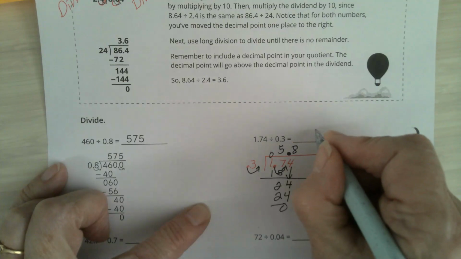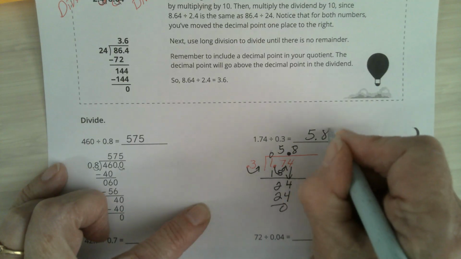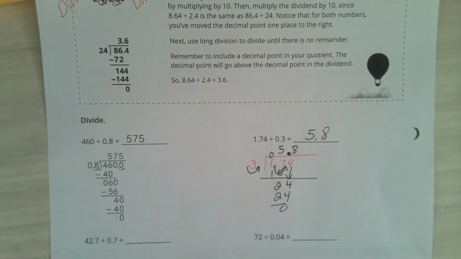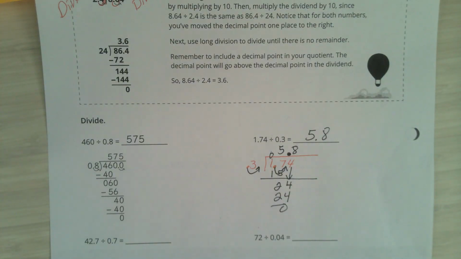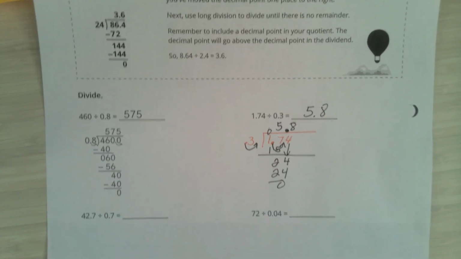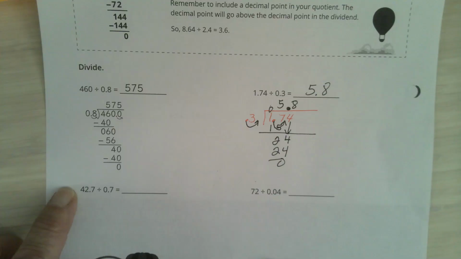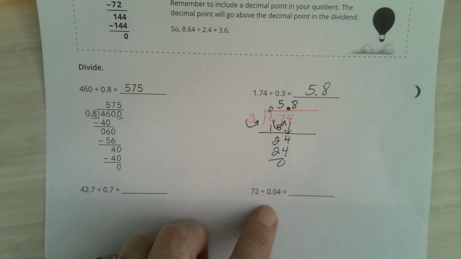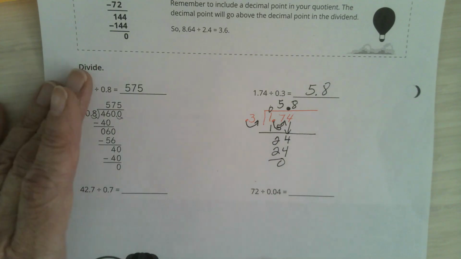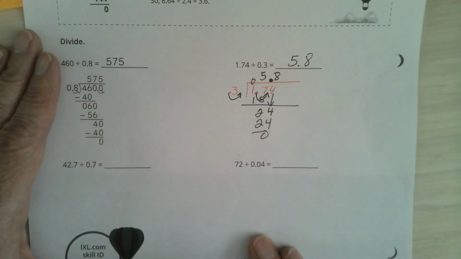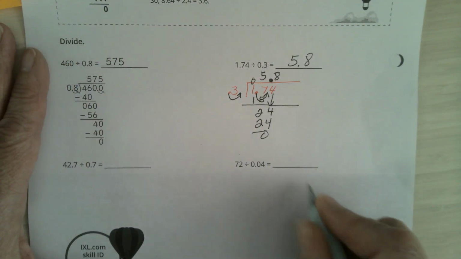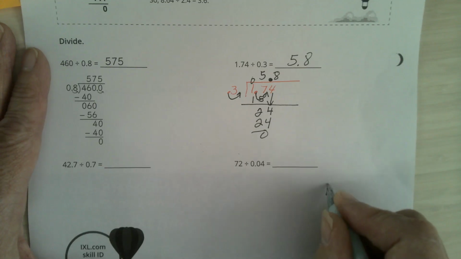And the answer is 5 8/10. Are there any questions on that problem? Okay, let's go down. You're going to have to do this one for homework, but I'm going to do this one for you next, and then I'll do one on the back side. It's a little harder.